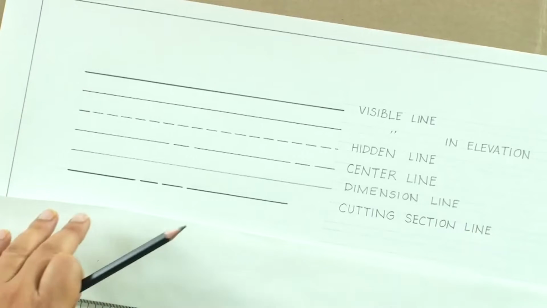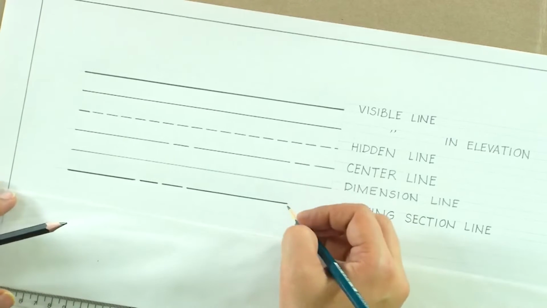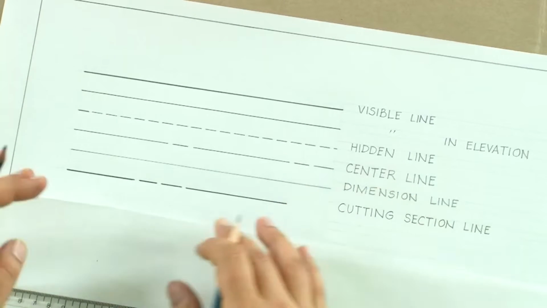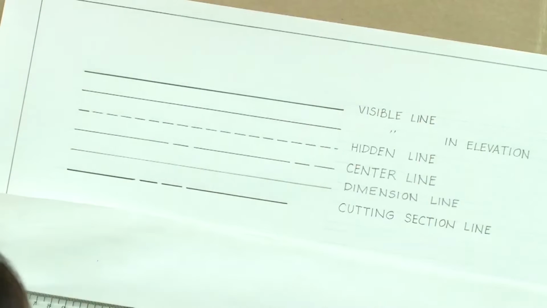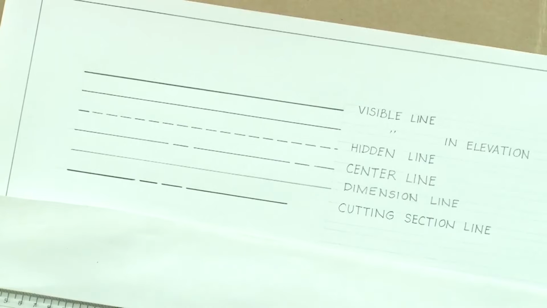And often you would find in objects that it is marked with an arrow. So, when the object is being cut at this particular plane, which side you are seeing in the drawing is also marked here. Okay.